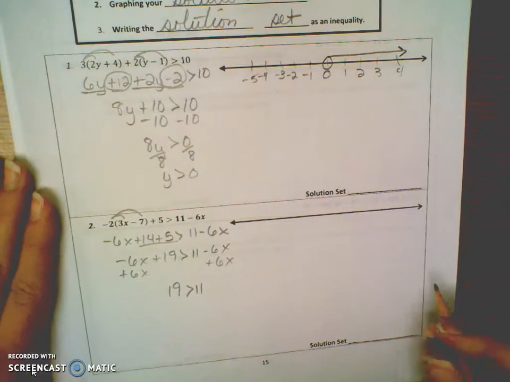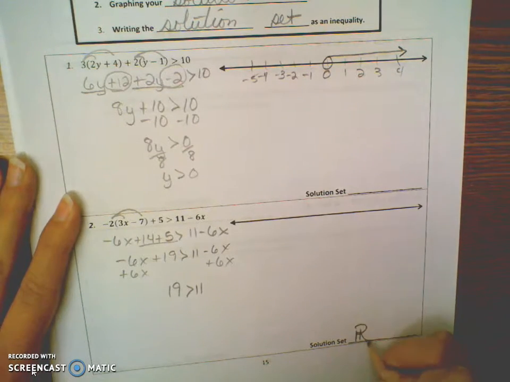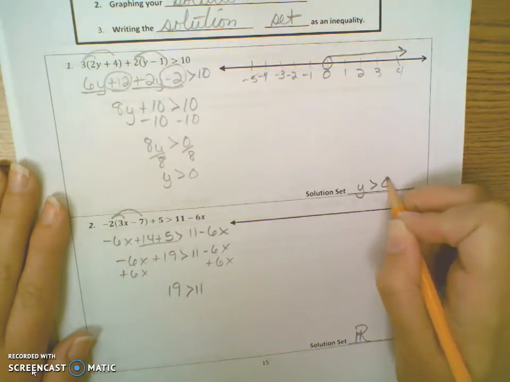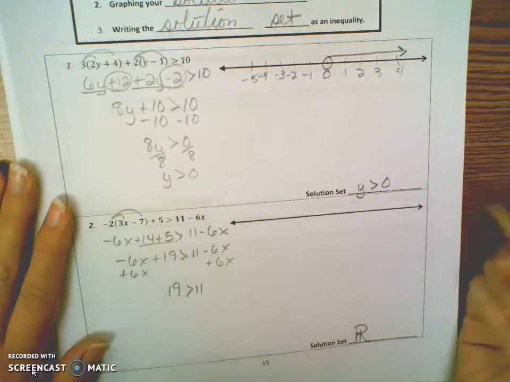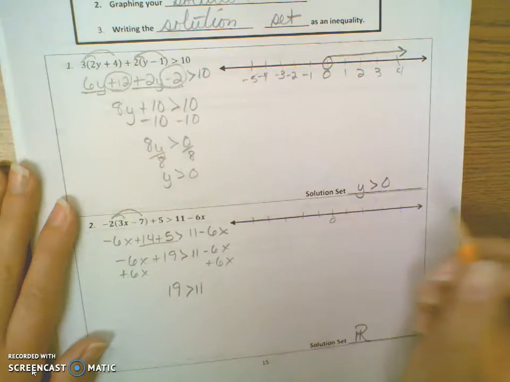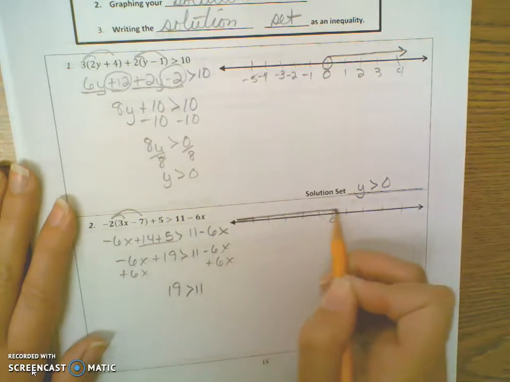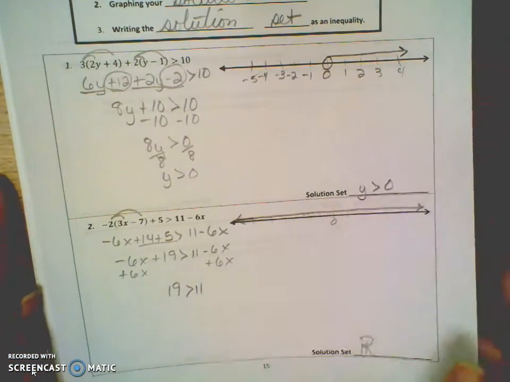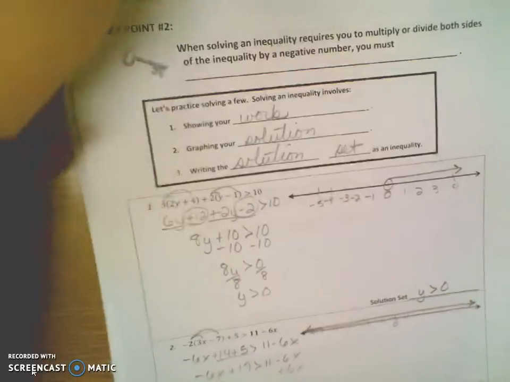And that is always true, so our solution set is all real numbers. Oops, I forgot to write my solution set up here. So y is greater than 0. So on this one, if we were to make a graph of it, it would just be everything. We would highlight everything on the graph. Everything is a possible solution of that inequality.